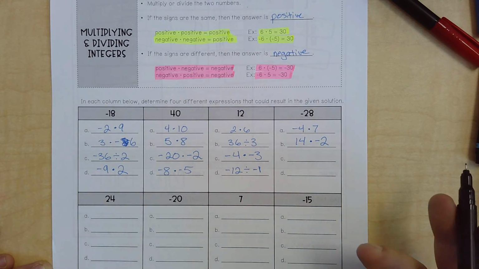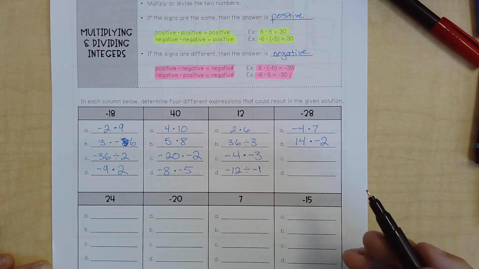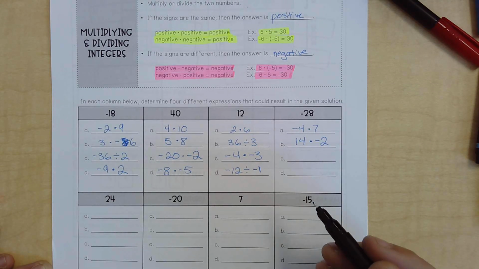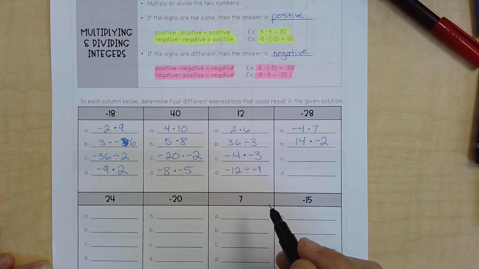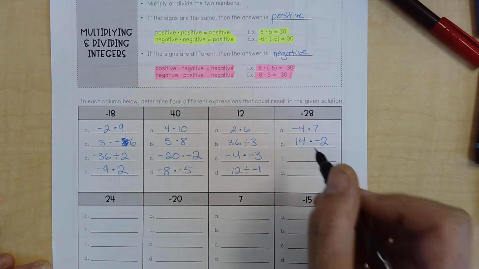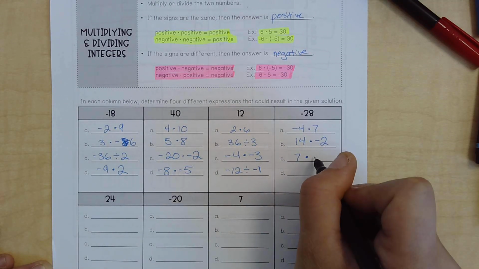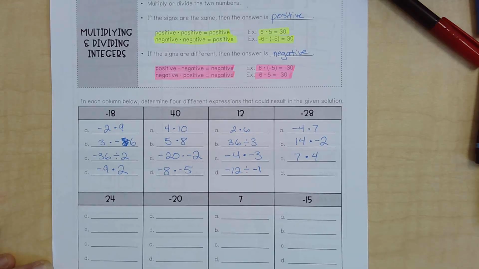We can also say, let's think, 28, what gives us 28? We just do positives. You can do 7 times 4.